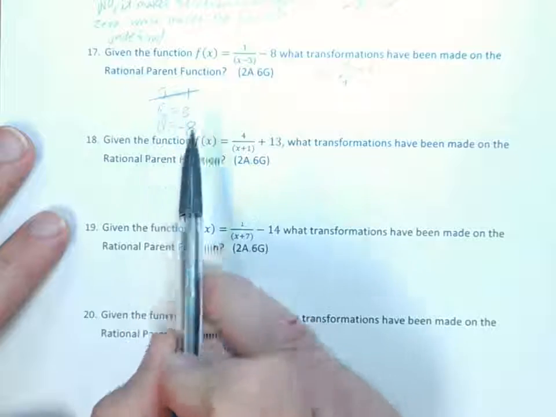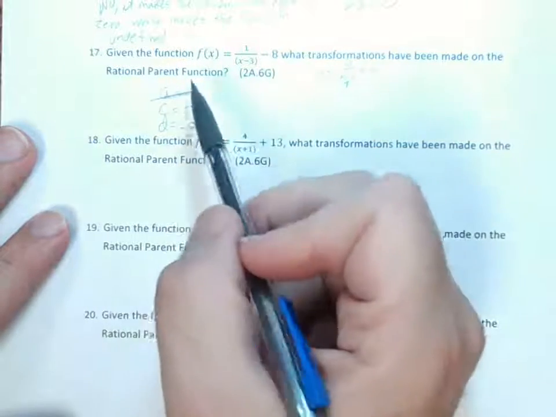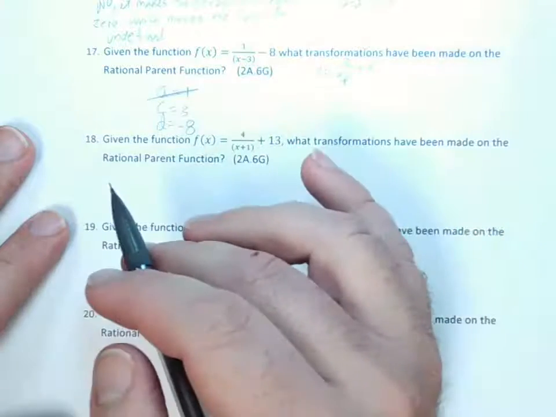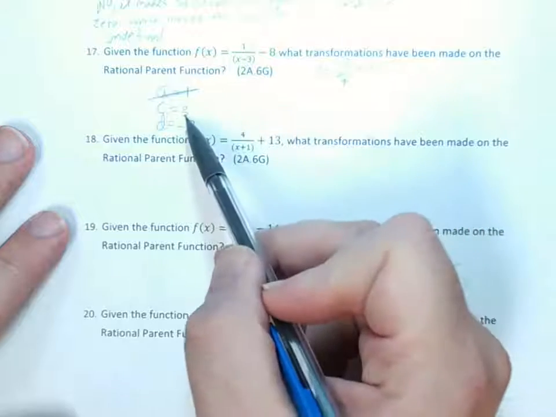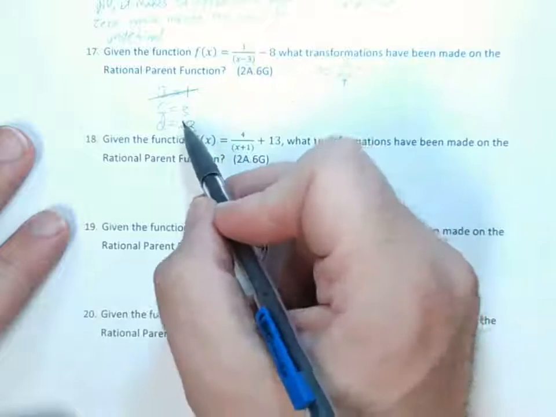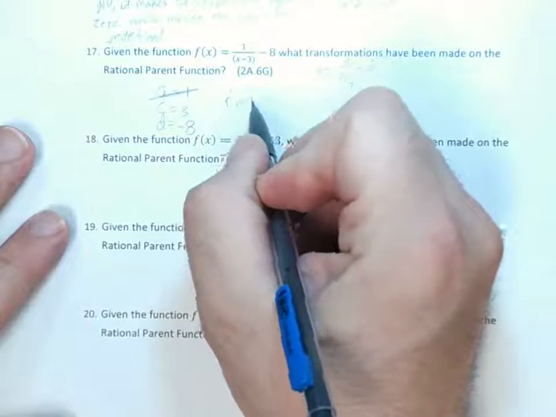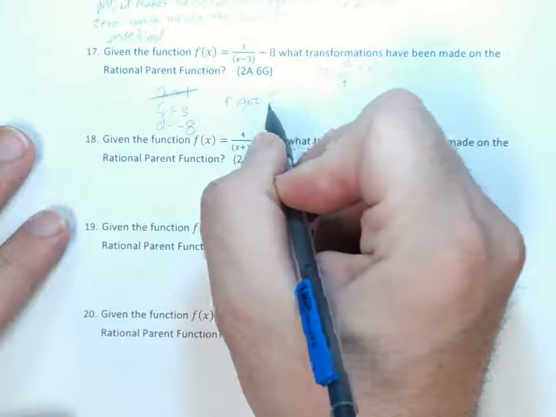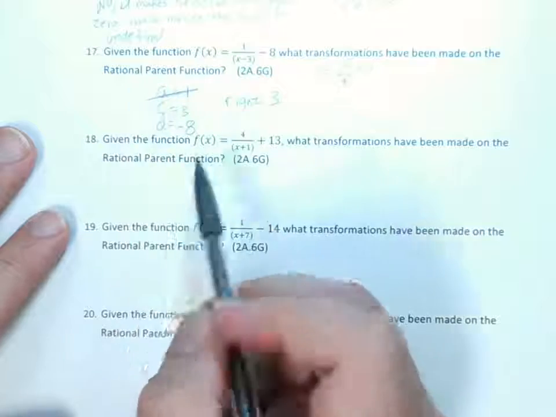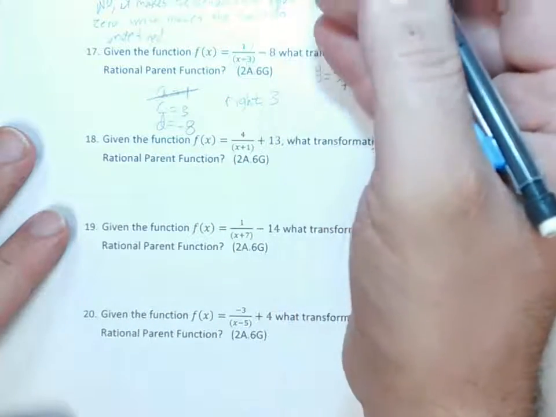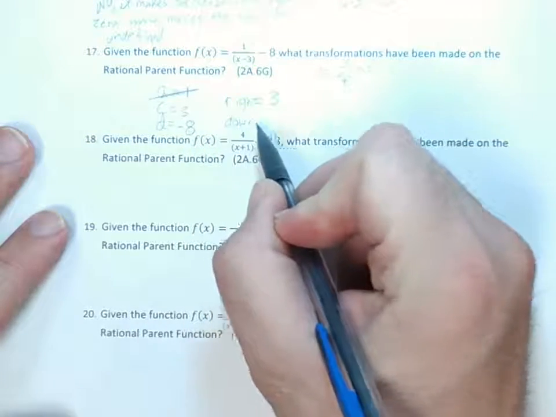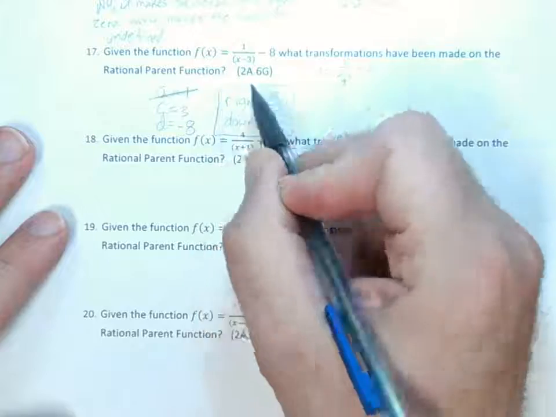C controls left and right. A positive value of C moves the function to the right. A negative value of C moves it to the left. And by that I mean positive or negative once you've removed it from the equation. This is a positive 3. That means this will move the graph of the function right 3 units. And then lastly we have D. D controls the up and the down. A positive D value moves it up. A negative D value moves it down. This is negative 8. So that will be down 8. So those will be my transformations.